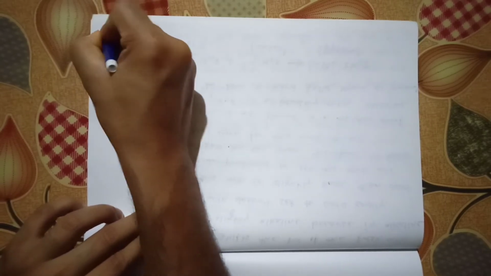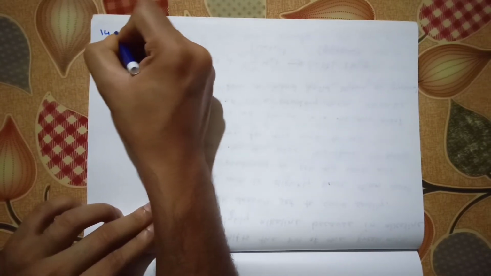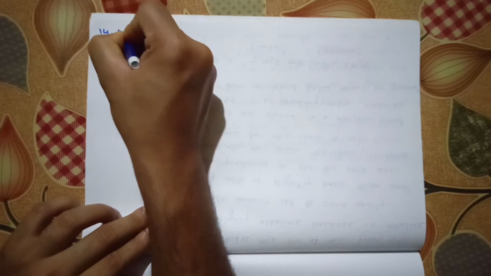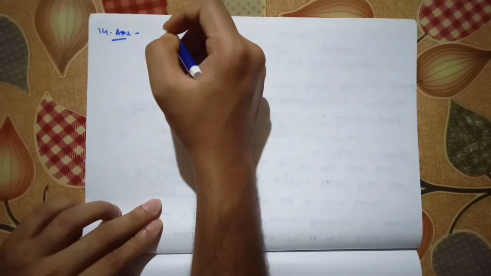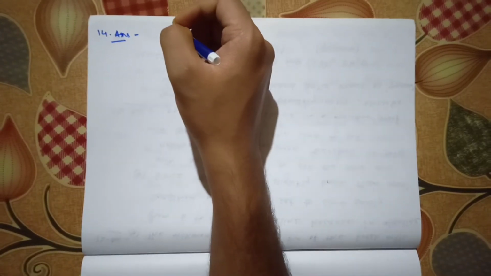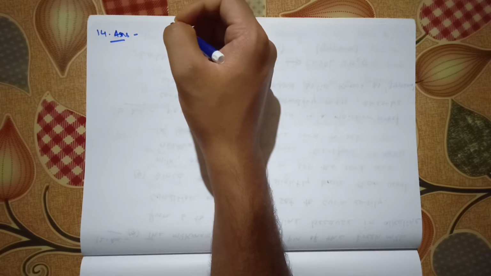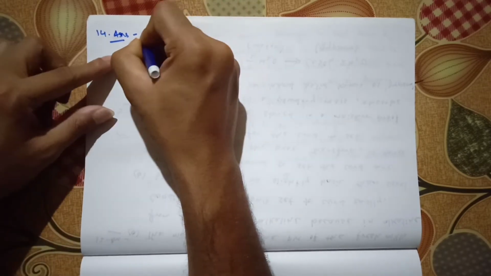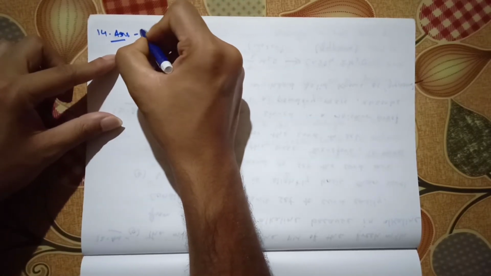Then the next question, which is question number 14, which asks: what is a neutralization reaction? Give two examples. What is the neutralization reaction?